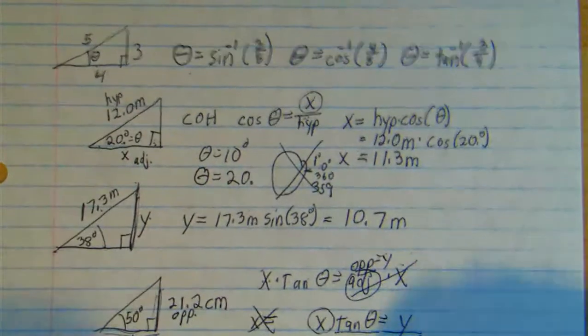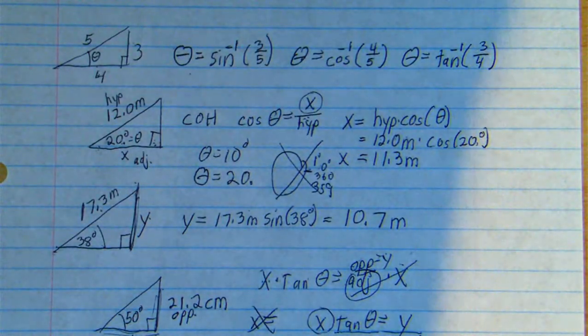Great. So now, maybe time for a new sheet of paper. You're going to be calculating work. Work is a physics term, and it is defined as the dot product of force and displacement.